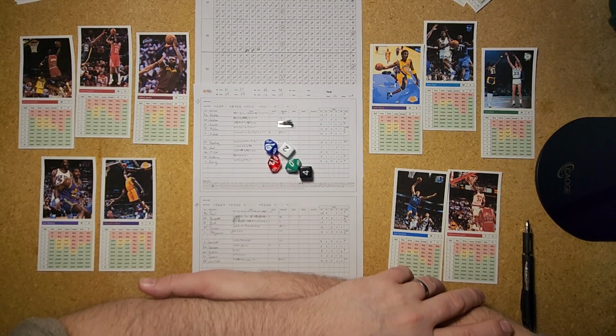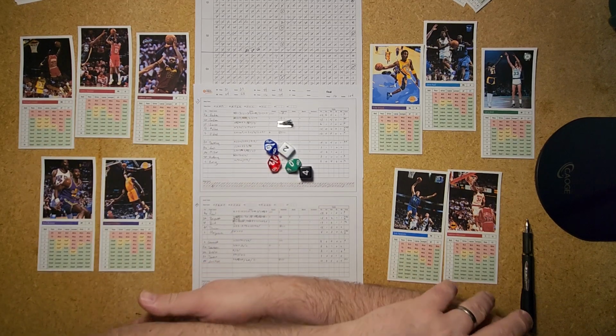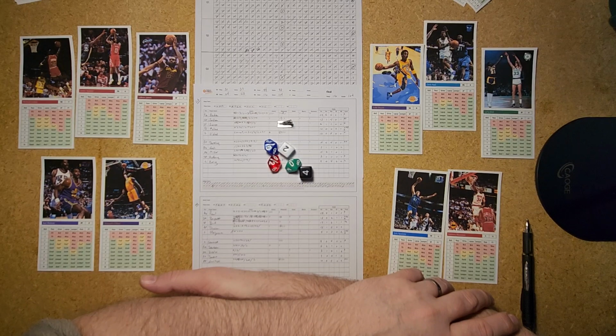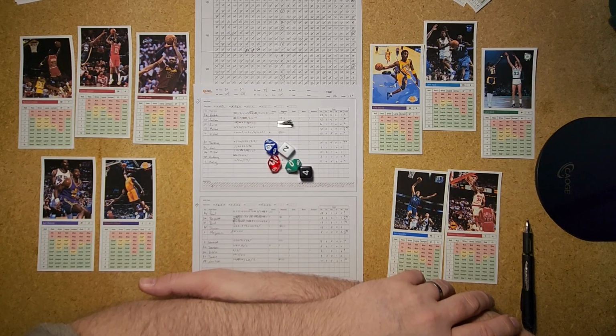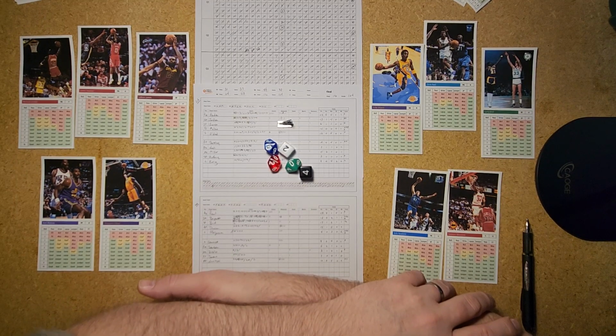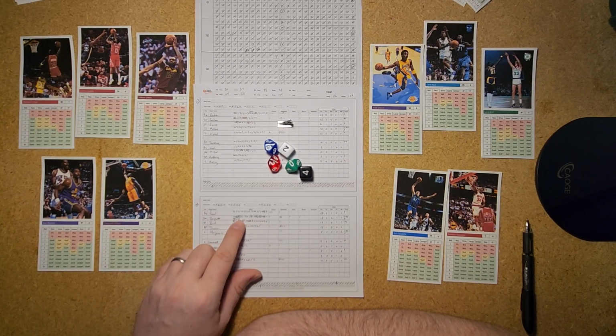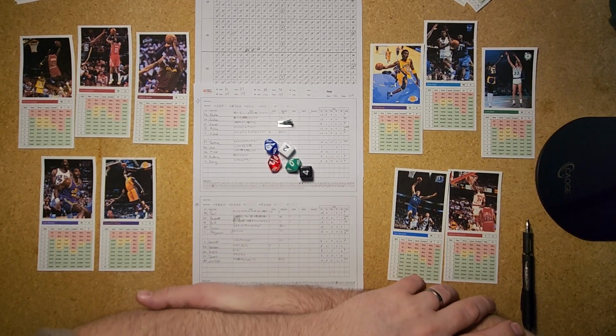I haven't gone through and done shooting percentages or anything like that. Obviously, I just told you about Reggie Miller, 3 for 4. That's like a Reggie Miller night. But Kobe missed quite a few threes, 2, 3, 4, 5, 6, 7 threes he missed.